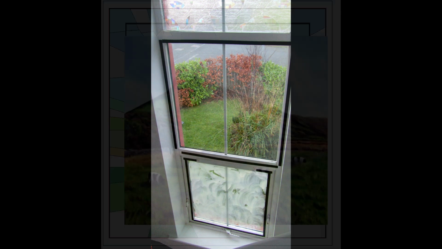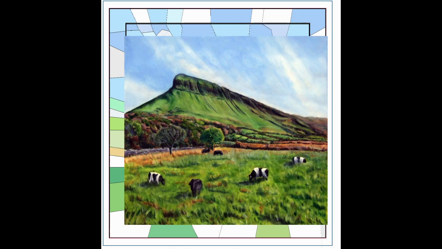I thought about it quite a bit, tried a couple of different options, and eventually I decided to use a painting that I already had as the basis for the design. This painting was painted quite a while back. It was really at the start of my oil painting career. Painting is of Ben Bulben, which is a mountain close by the town in Sligo where I grew up.